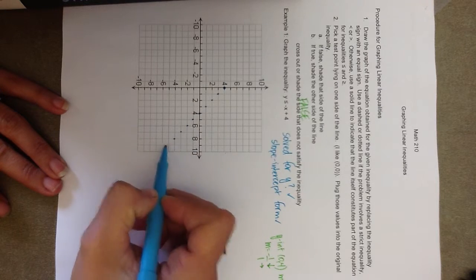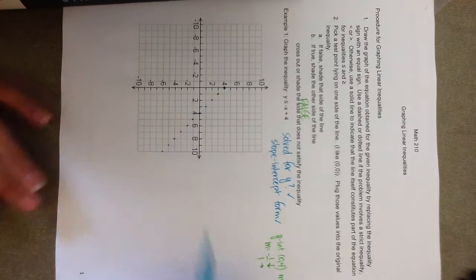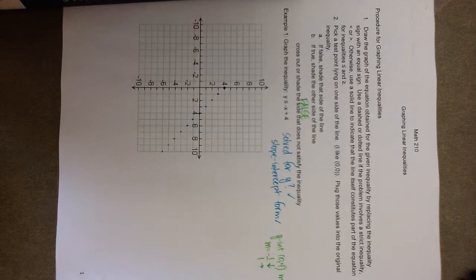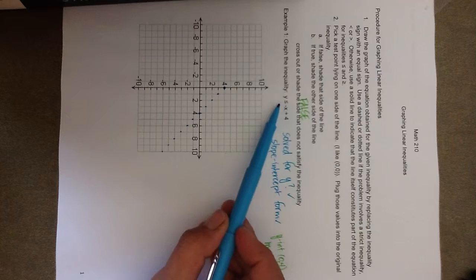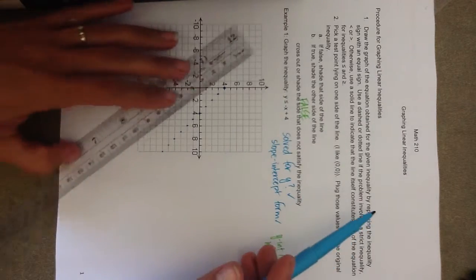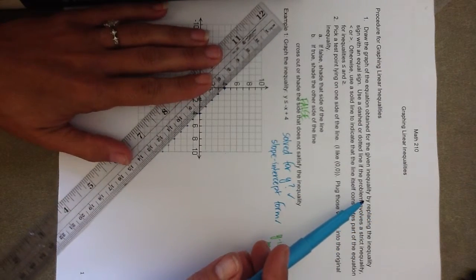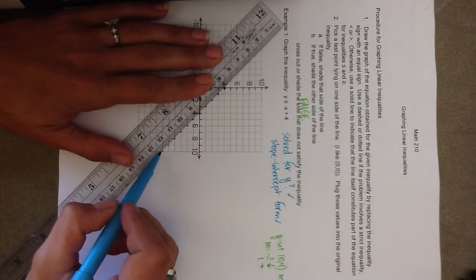And I have a habit of continuing my dots all the way to the edge of the graph when I'm doing this by hand, because I want to make sure when I line up my straight edge that it's very accurate. So now that I have several points on my line and I'm reaching for my ruler, I need to decide, based on this inequality here, if I should use a solid or dashed line. Since there is a partial equal sign in the inequality, I'm going to use a solid line.